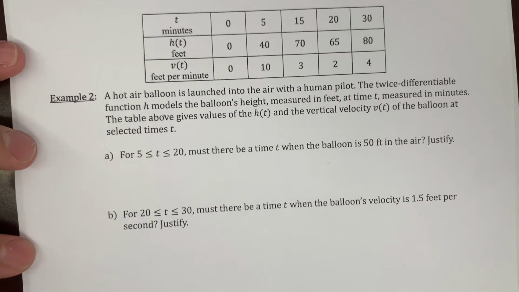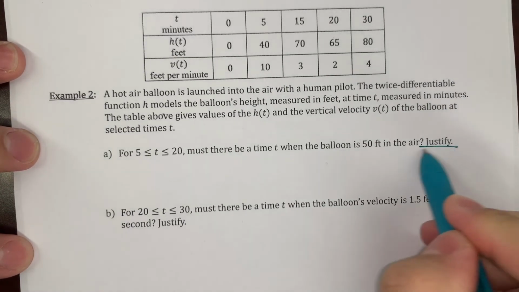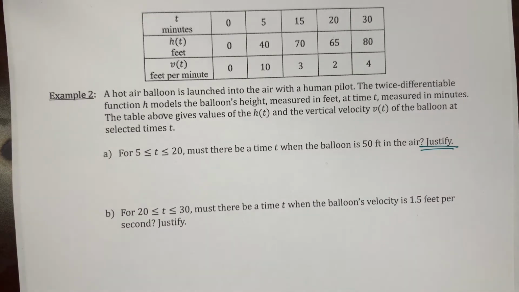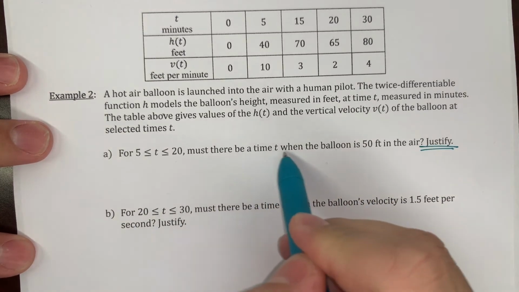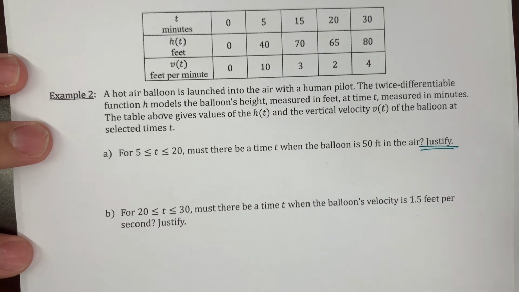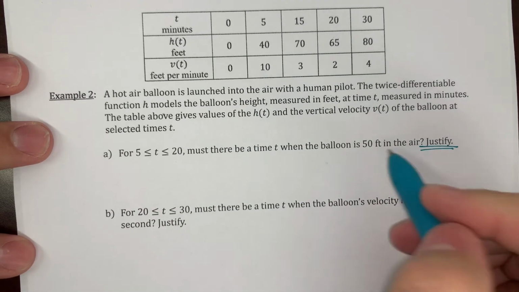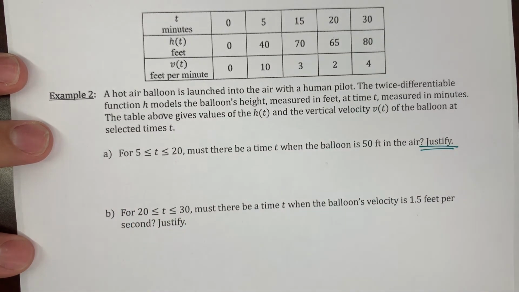So there's probably a long process to answer these questions as far as justifying all of this, but I'm just going to keep my answers short, and if you want to keep them short for the problem set, I'm totally fine with that. But essentially for this one, if there's a specific time t when the balloon is 50 feet in the air, they're not really talking about rate of change or instantaneous rate of change or anything. They just want to know if there's a value c in between this interval where you can get a balloon that's 50 feet into the air.